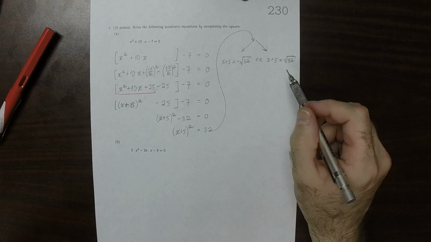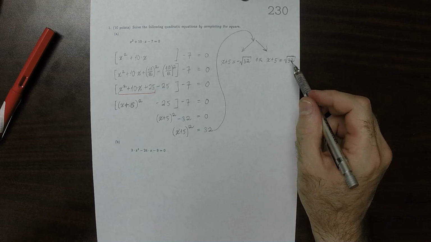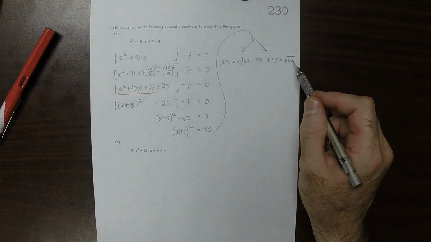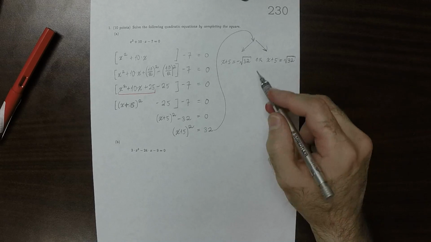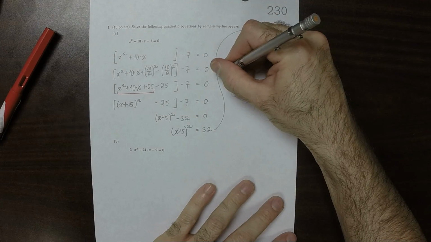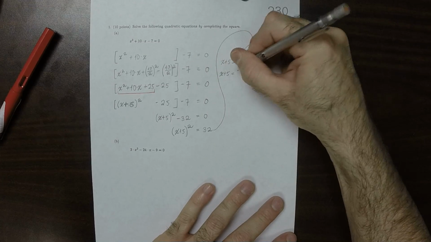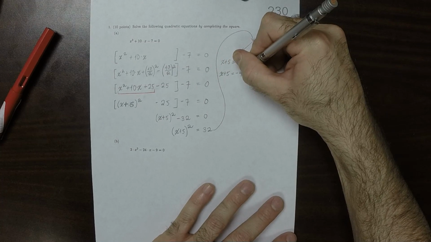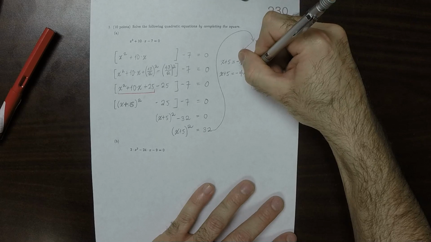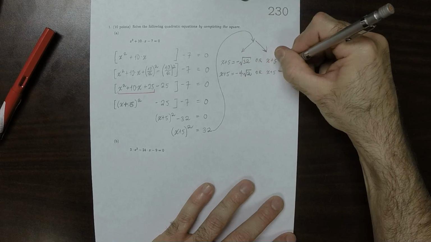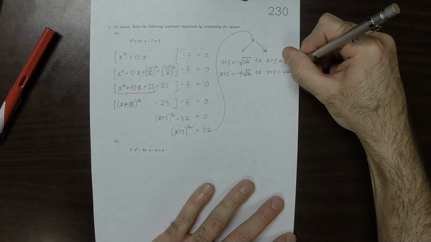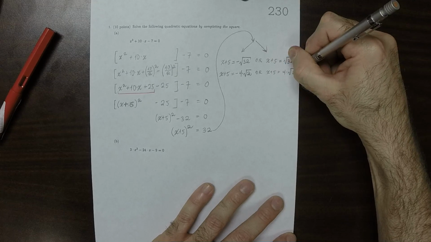So the square root of 32 can be simplified. That's 4 times 4 is 16, and then multiplied by 2 is 32, so a 4 can come out. So that would be 4 square root 2. So x plus 5 is negative 4 square root 2, or x plus 5 is 4 square root 2.